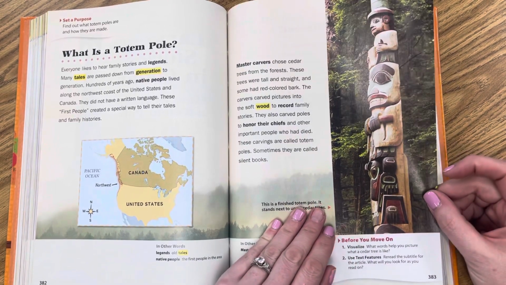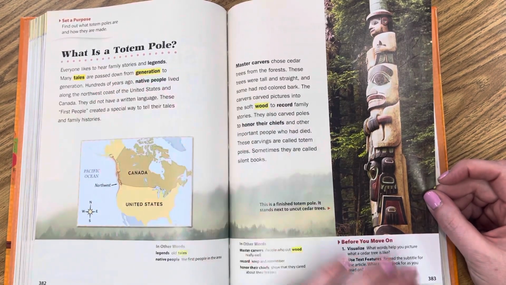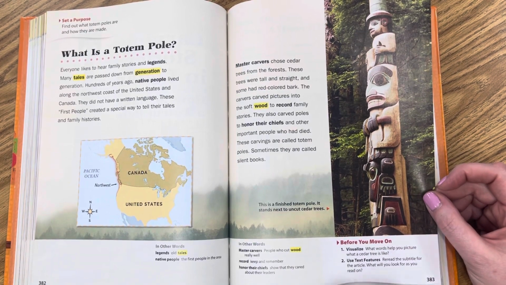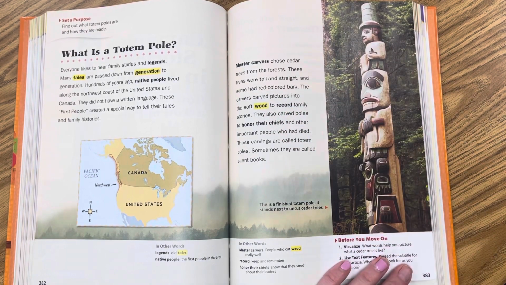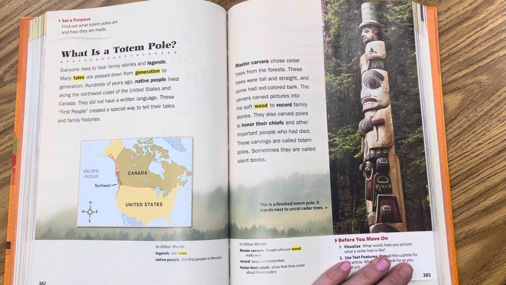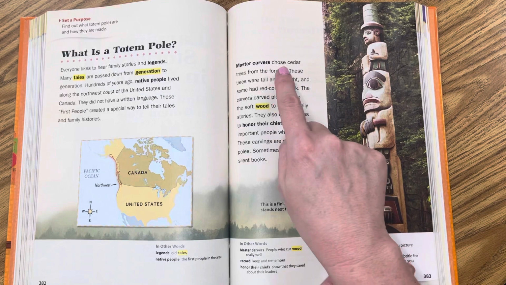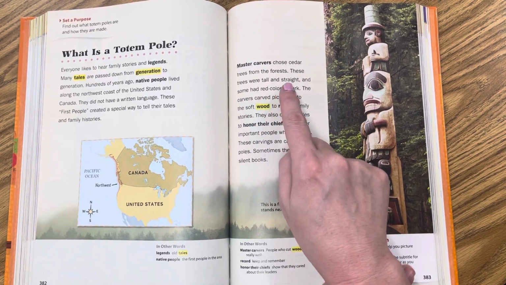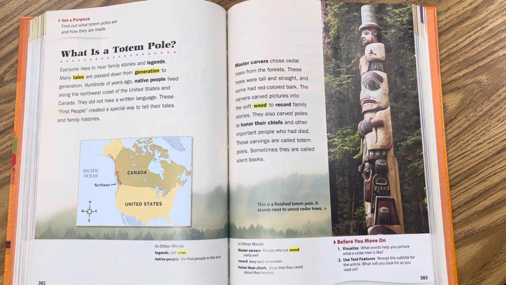How do you know what a cedar tree looks like? Are there words in the text that help us to understand in our minds what a cedar tree looks like? There's a picture right here, but there's words in the text that help us to visualize, or to see a picture of, maybe what a cedar tree would look like. Right here it says they chose cedar trees from the forest, so it should tell us right here they were tall and straight and some had red colored bark. That helps me to visualize or see what a cedar tree would look like.